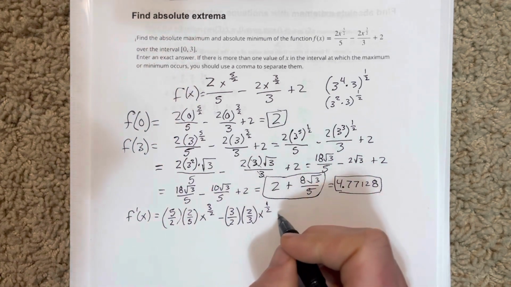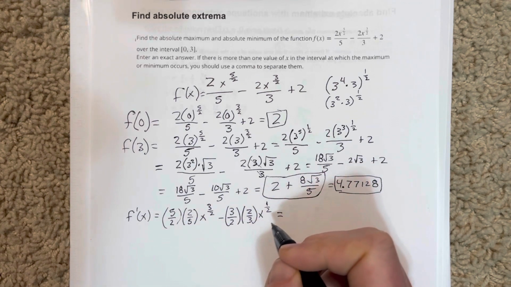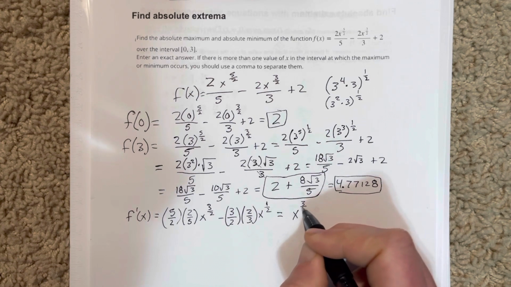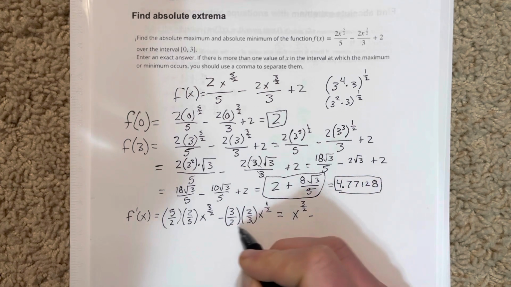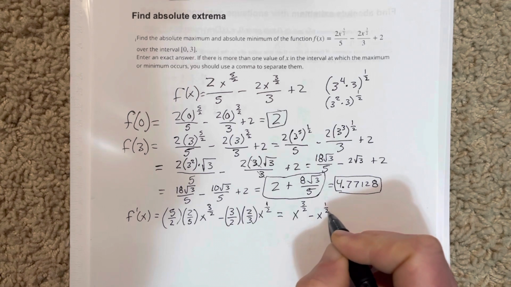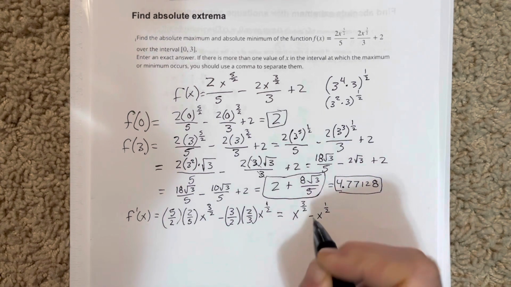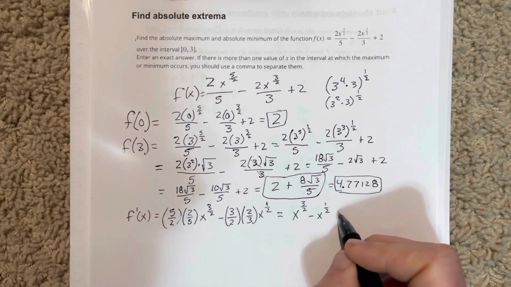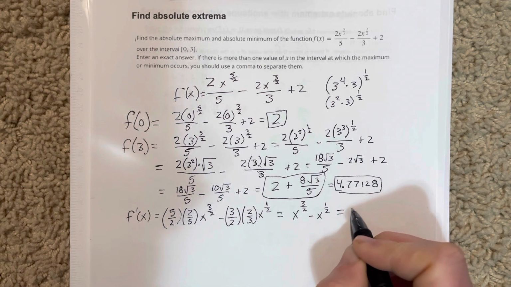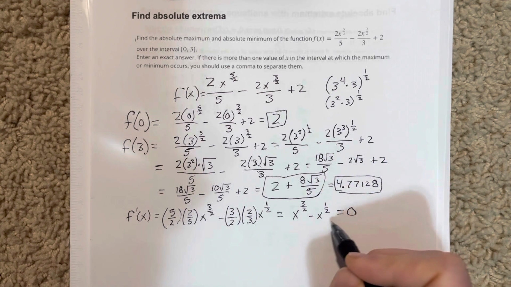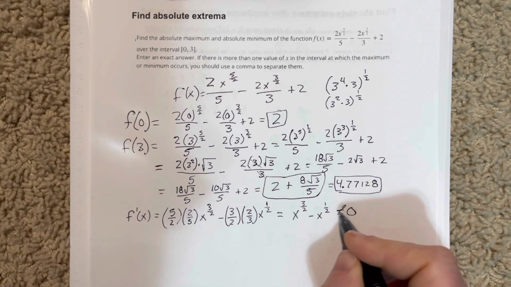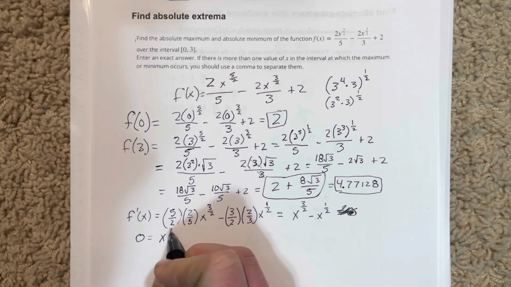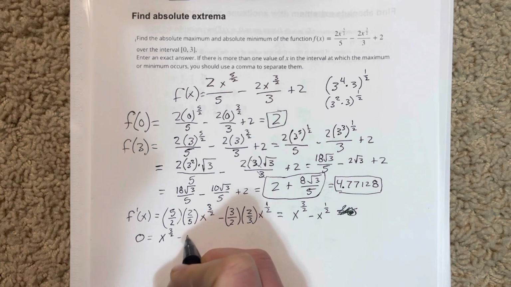Now, you can see that these are going to cancel. 5/2 and 2/5 cancel. So we end up with x to the 3/2 minus, these cancel, I get x to the 1/2. Now, I'm going to set this equal to 0 to find the critical points. So let's do that. I'll say 0 equals x to the 3/2 minus x to the 1/2.